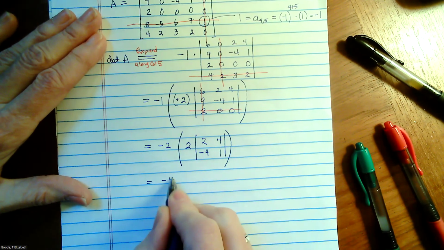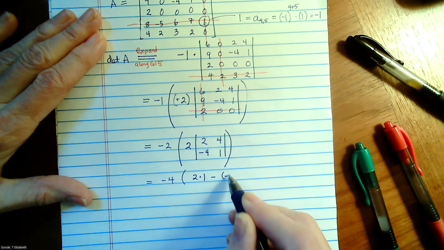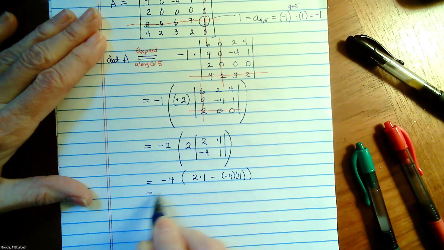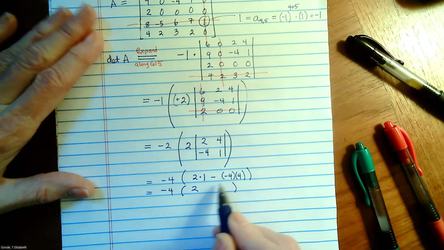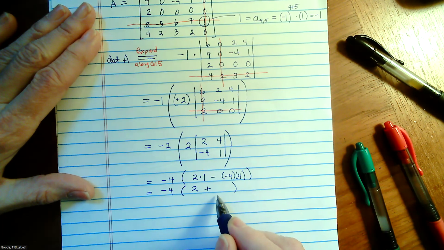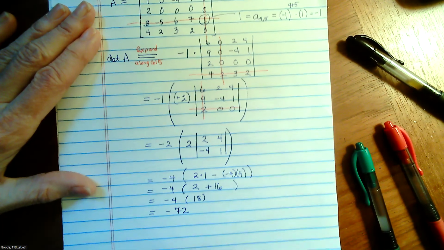So it's -4 because -2 times 2 is -4, times what? 2 times 1 minus... It's -4 times 4. What does this become? Positive. So -4 times 18. It's going to be 37.